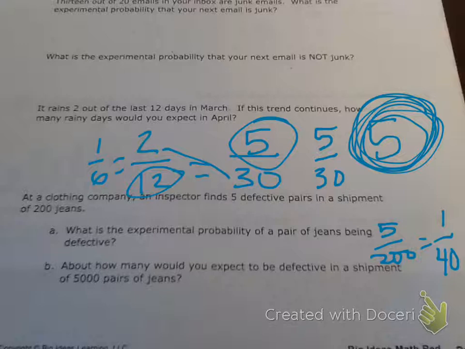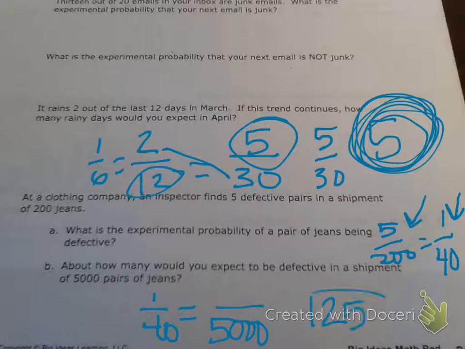About how many would you expect to be defective in a shipment of 5,000 pairs of jeans? So we can either take the 5/200ths or the 1/40th and set it equal to some number out of 5,000. So I'm going to take the 1/40th. 5,000 divided by 40 leaves us with 125 pairs of jeans that would be defective. That's a lot.